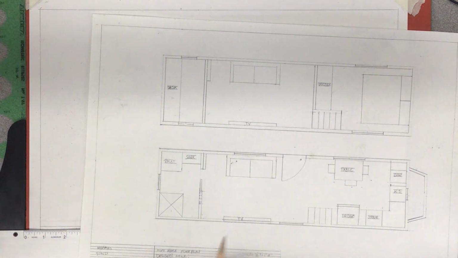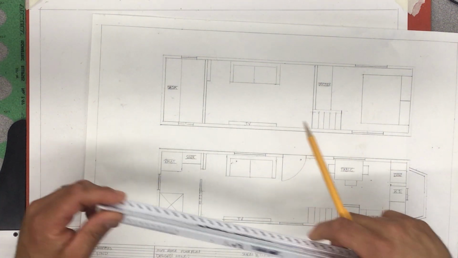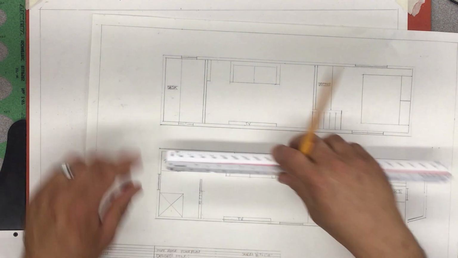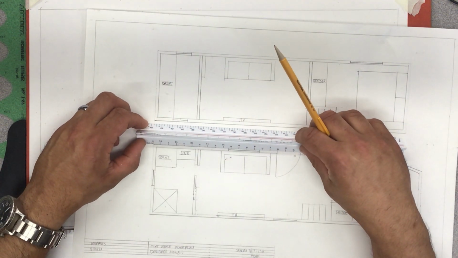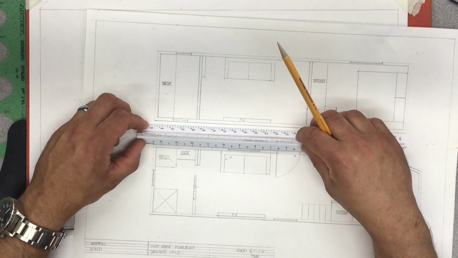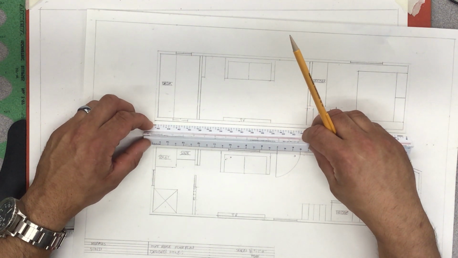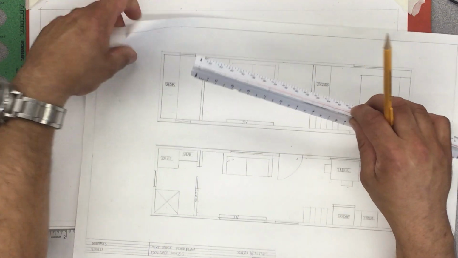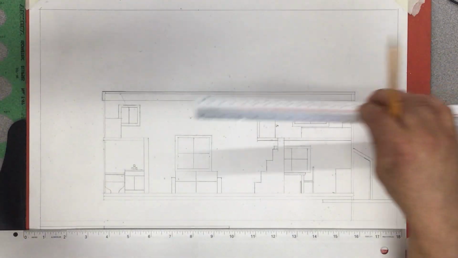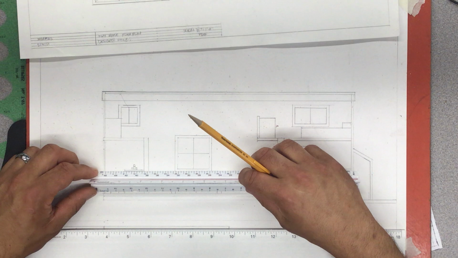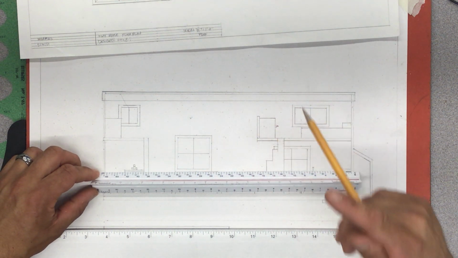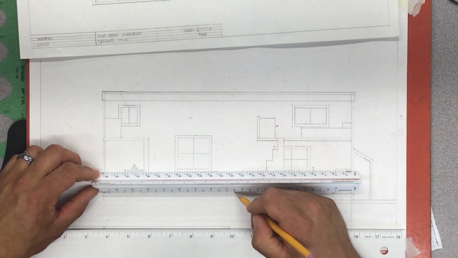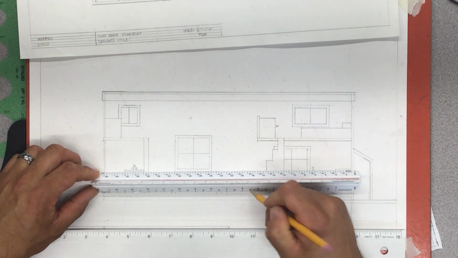All right, the door itself that I had on my plan, right at 3/8 scale, I measured over from the edge. Okay, I have 15 foot 10. Okay, and then I have a 3-foot door. So from the edge, I'm going to go 15 foot 10. And then 3 foot from there. So 1, 2, and 3 foot.